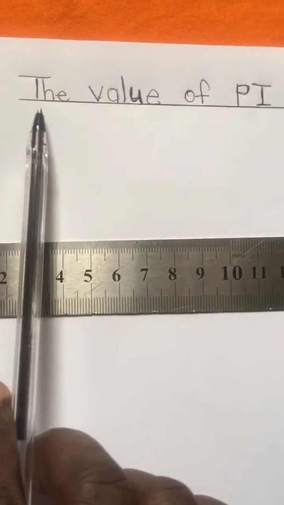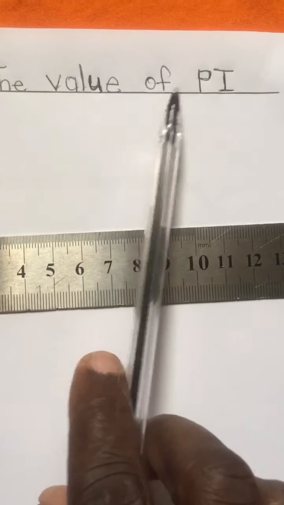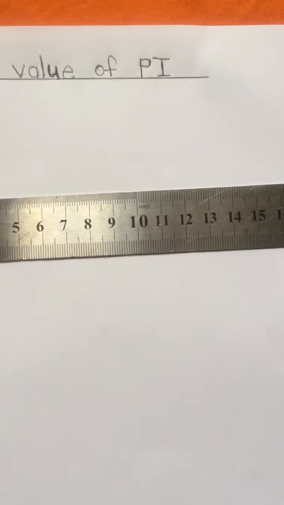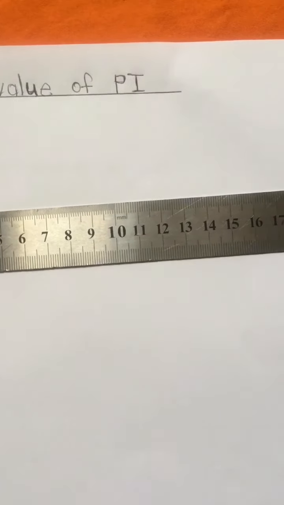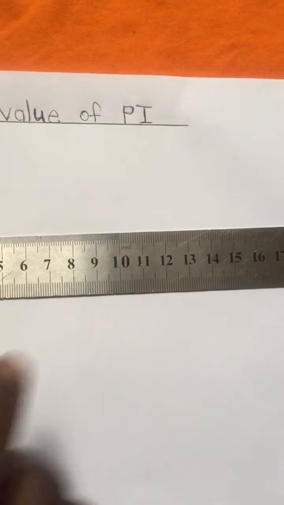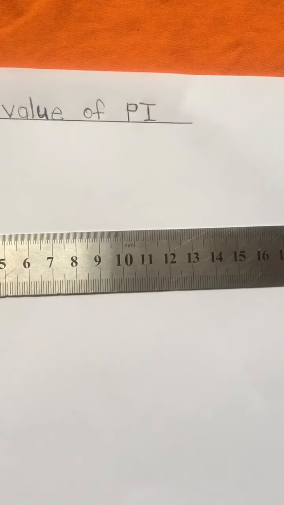So today we are looking at the value of pi. That is a pi, and remember, this is not just a meat pie. No, we are talking about the circumference, and we are looking at the value of the pi. So for us to find the value of the pi, we need to understand what pi is.